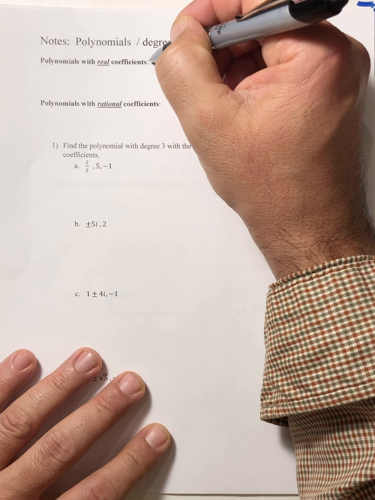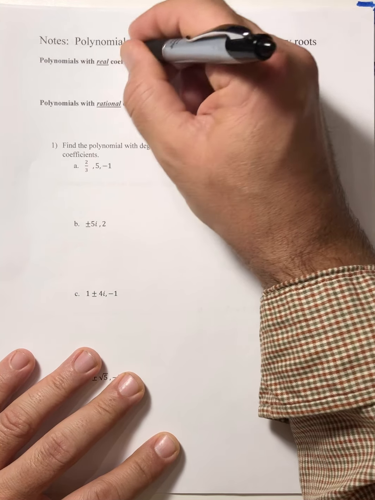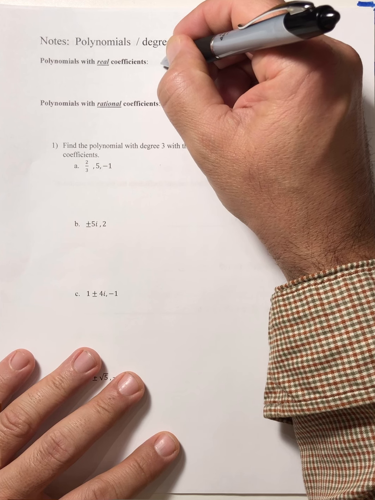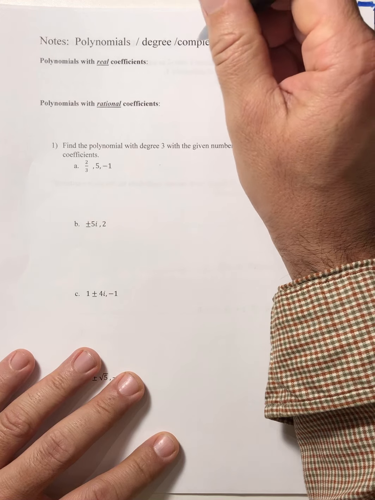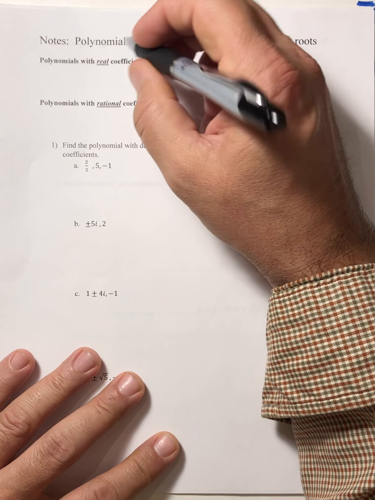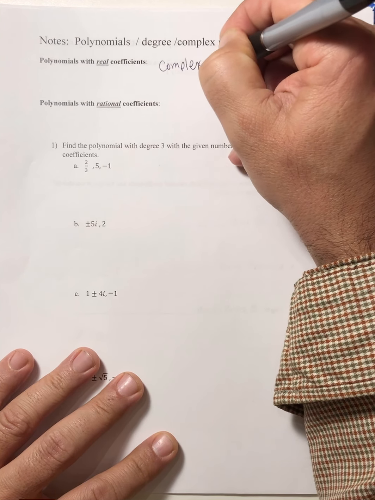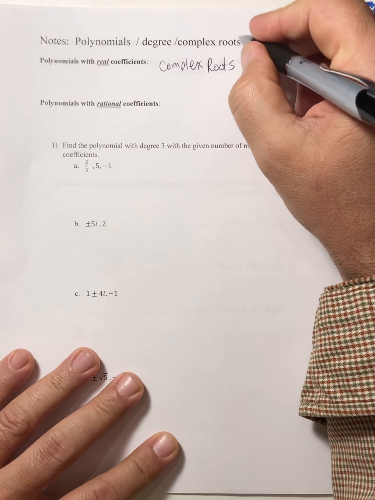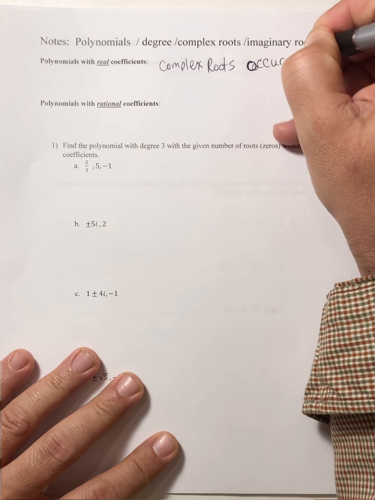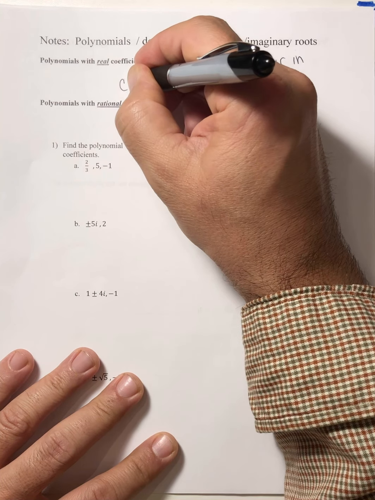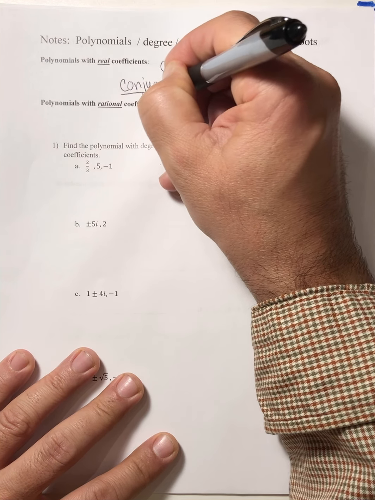polynomials with real coefficients. When we're dealing with real coefficients, in other words, the coefficients could be square root of 5, they could be 2/3, so any real number. Okay, so complex roots occur in pairs. Specifically, they come in conjugate pairs. That's a big word, conjugate pairs.